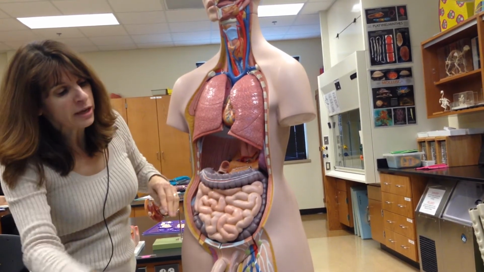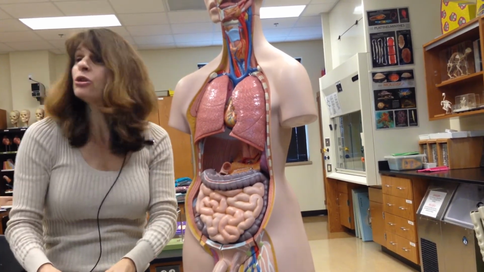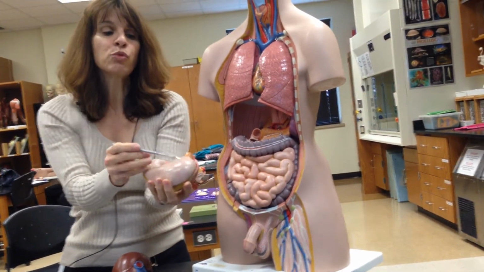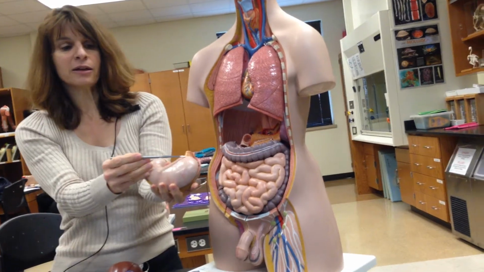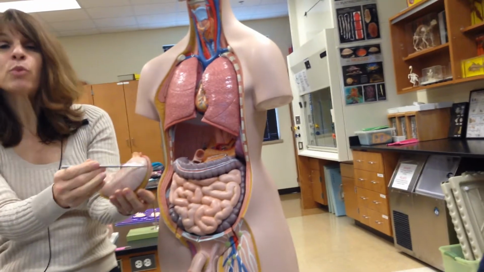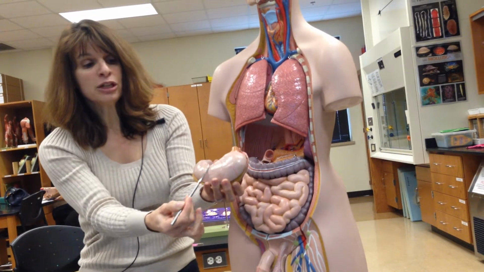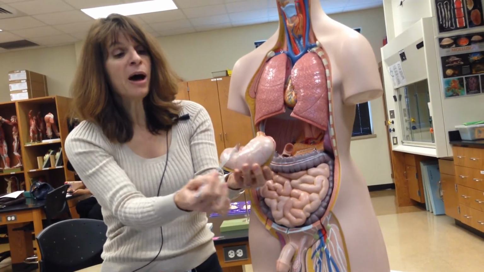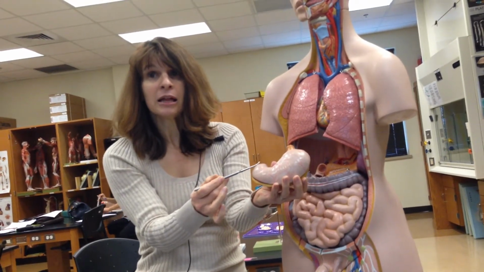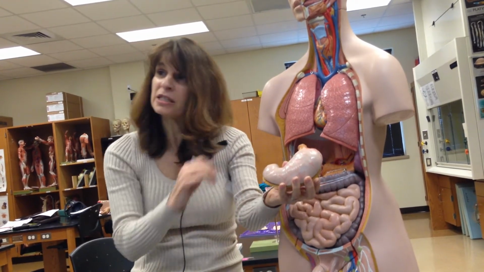Okay, and then over here, let's go into a few details. So now if I look at this organ right here, identify this region of the stomach. This is the cardia, and then this part where it's dome-shaped, this region, that is the fundus. This region right here is the body, and then where it narrows right here is the pyloric region.